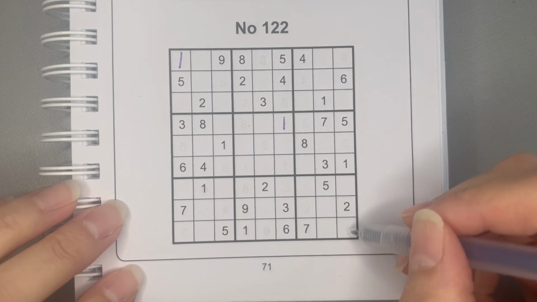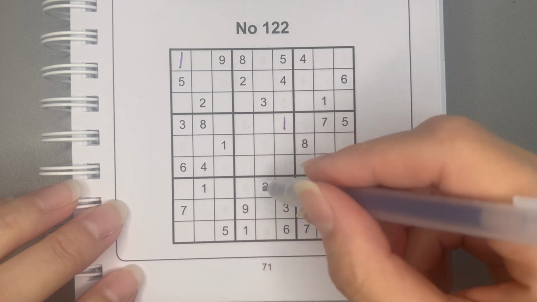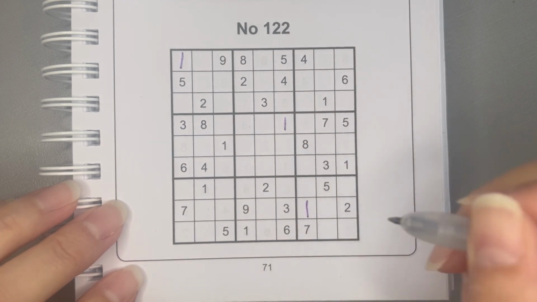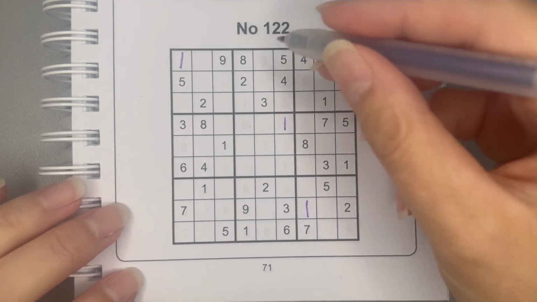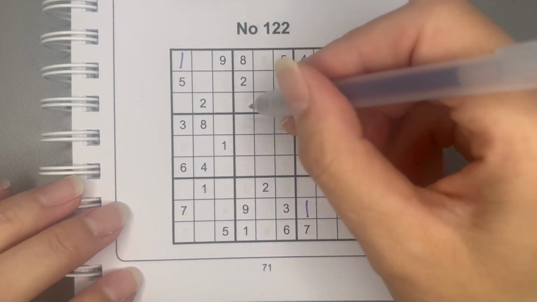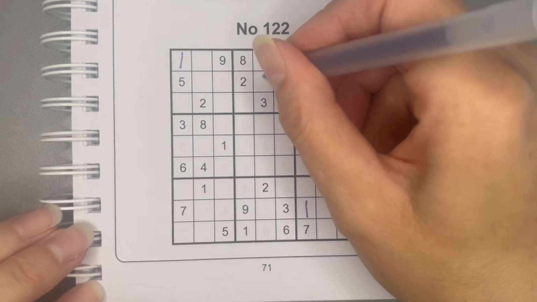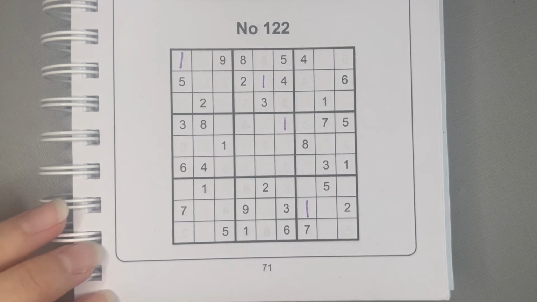There's a 1 in this column. There's a 1 in this column. And there's a 1 in this row. So got a 1 right here. Okay. And well, let's go back to this one. There's a 1 in this row and a 1 in this row. So there's that 1 right there. So well, that was a good start. Got all of the 1s.